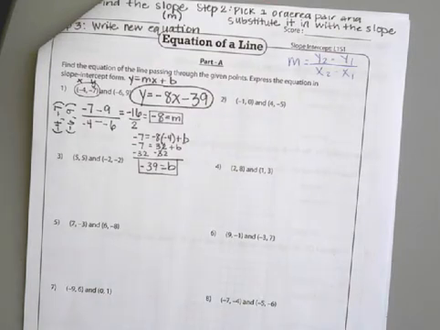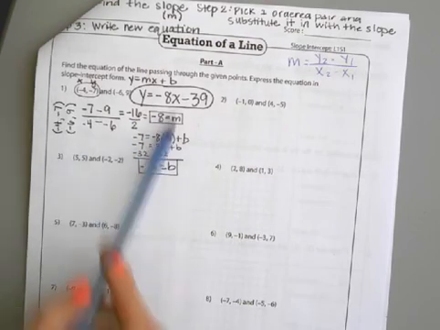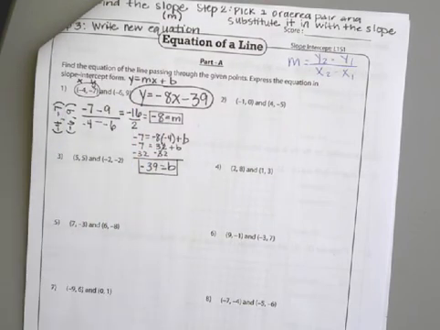Step 1 says to find the slope, or m. Step 2 says to pick an ordered pair and substitute it in with the slope. And then step 3 says to write a new equation. So number 1 is done here for you, okay? So you can kind of follow along there as we keep going. I'm going to start with number 2.